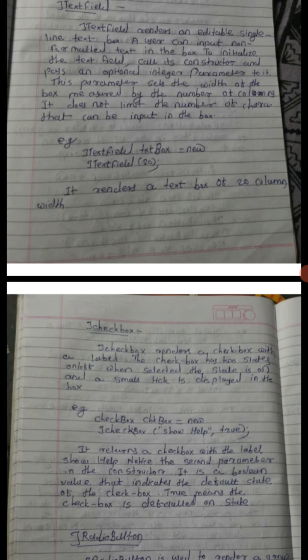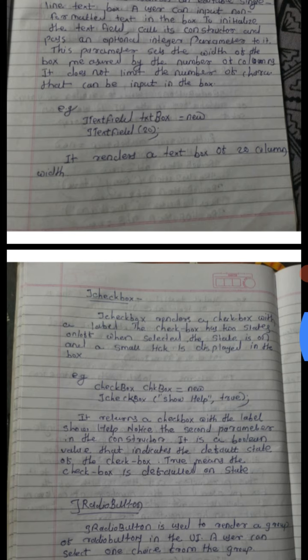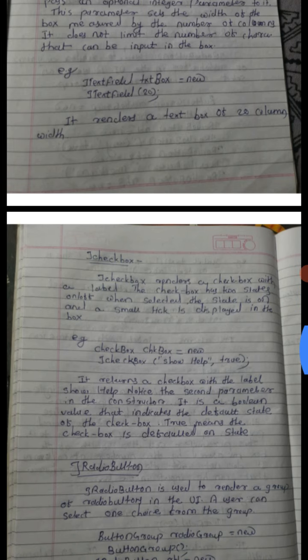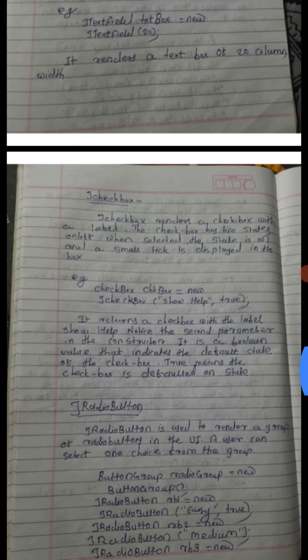This parameter sets the width of the box measured by the number of columns. It does not limit the number of characters that can be input in the box. Example: JTextField textBox = new JTextField(20); it renders a text box of 20 column width.